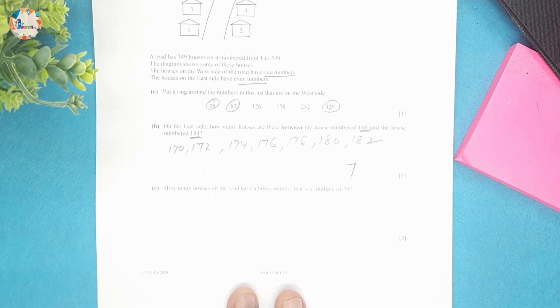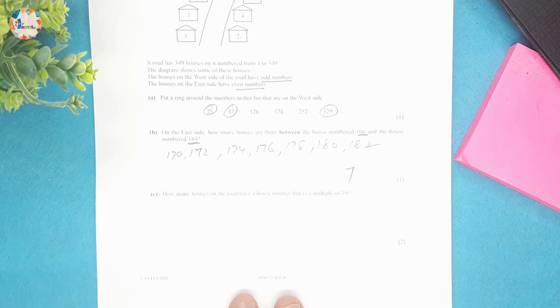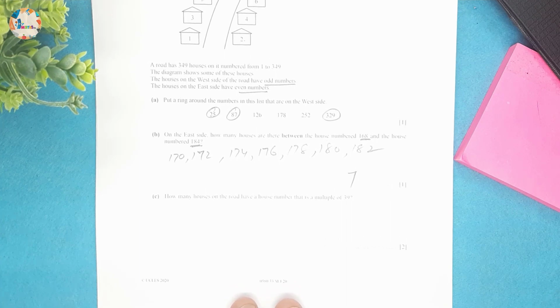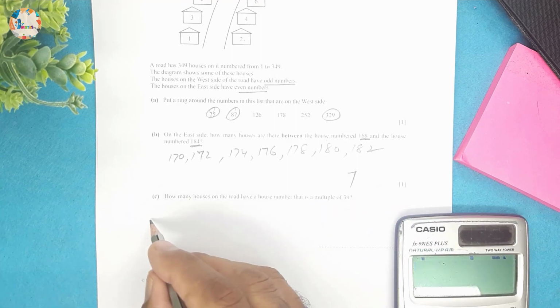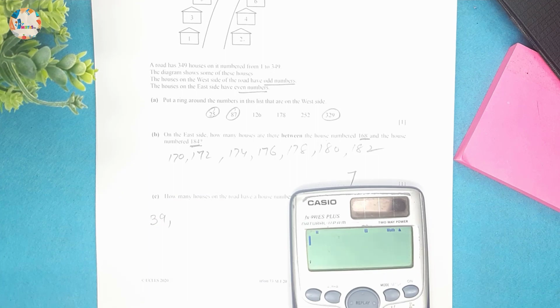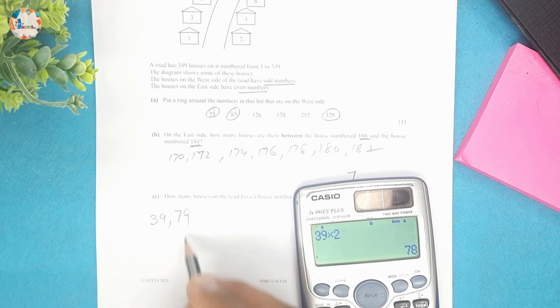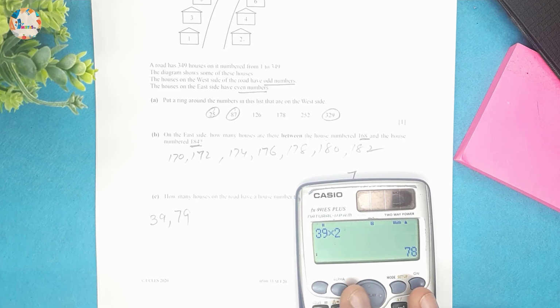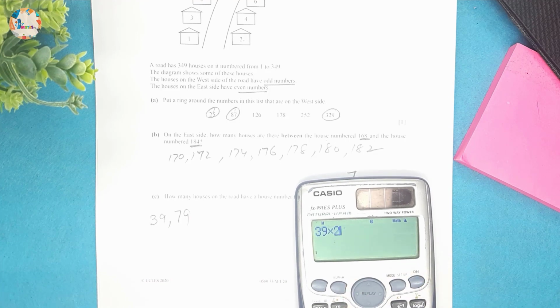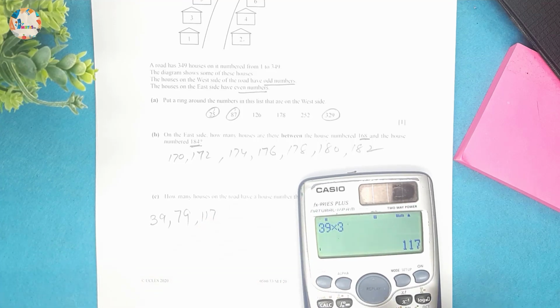How many houses on the road have a house number that is a multiple of 39? So we also have to check multiples of 39. We can check from here. First will be 39, then 39 multiplied by 2 will be 78, which is also less than 349. We have to check that it should be less than 349. So multiplied by 3 will be equal to 117. So 117 will also be there.